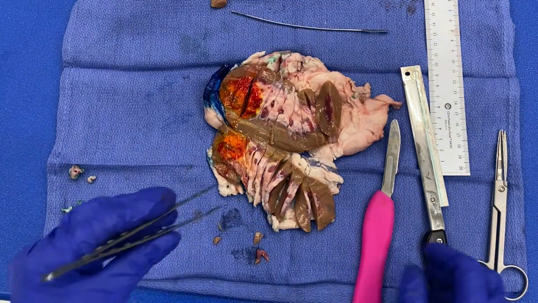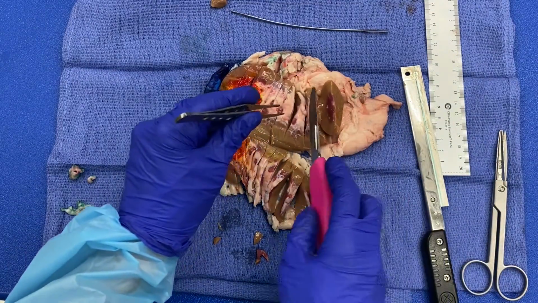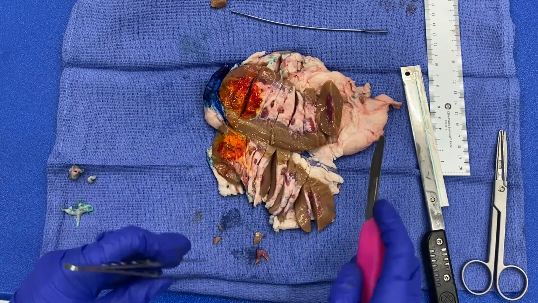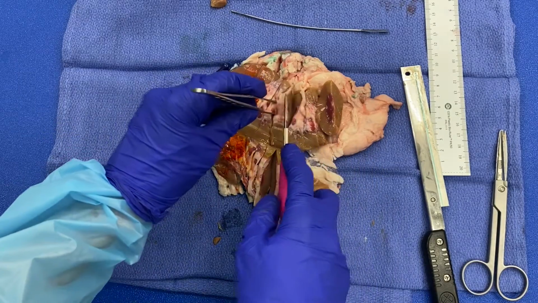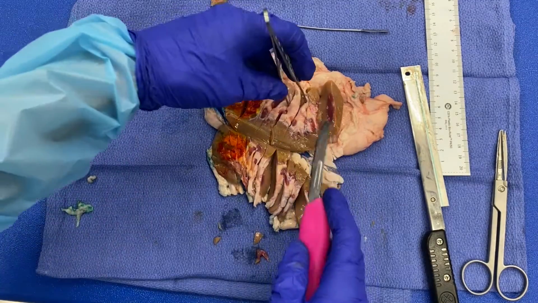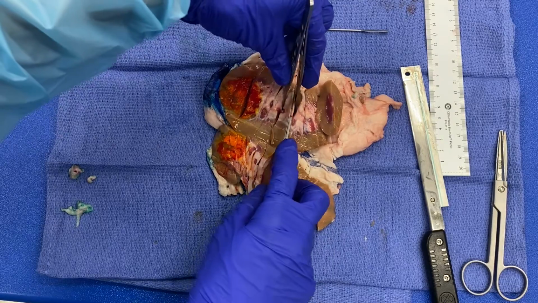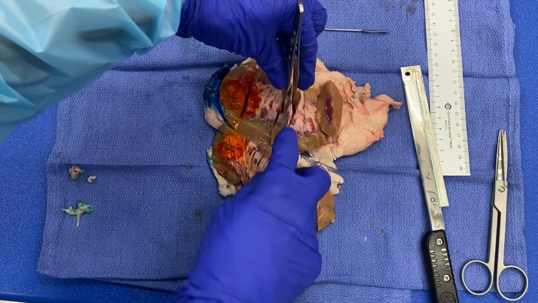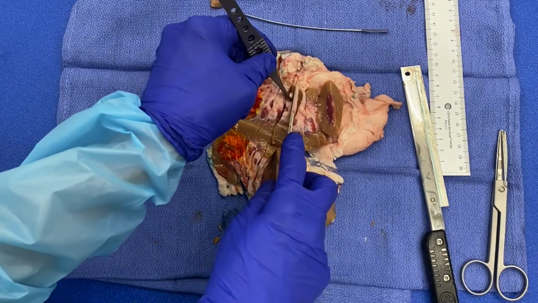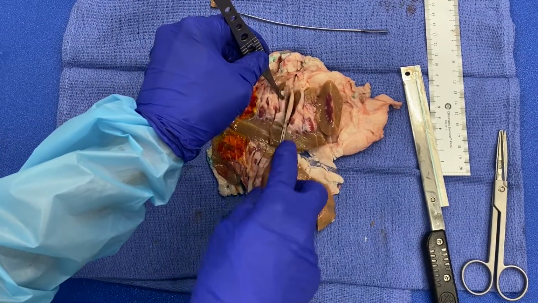The next uninvolved section that I want to get is my uninvolved renal pelvis and renal sinus fat. And please be clear in your cassette summaries to make sure that you are including both terms, renal pelvis and renal sinus fat, so that I know that you are taking representative sections of both of those very important structures.